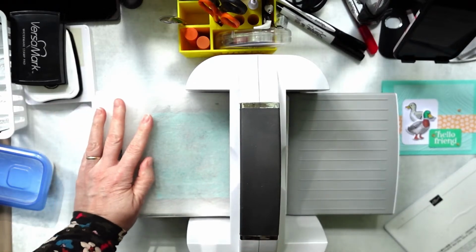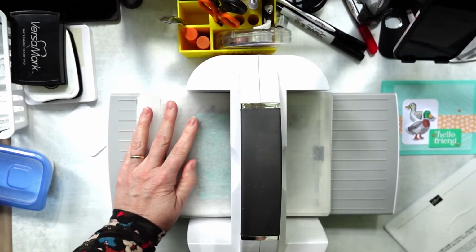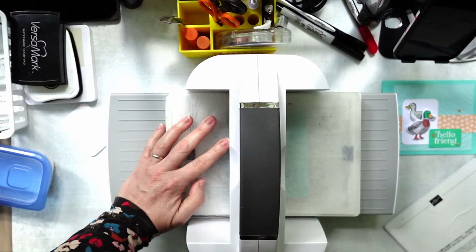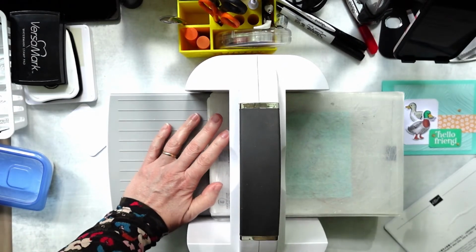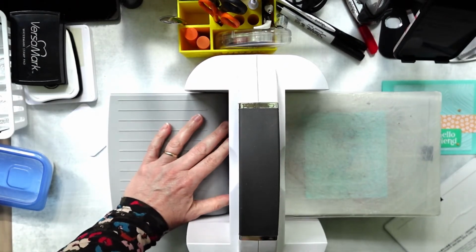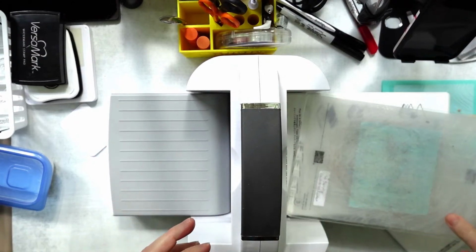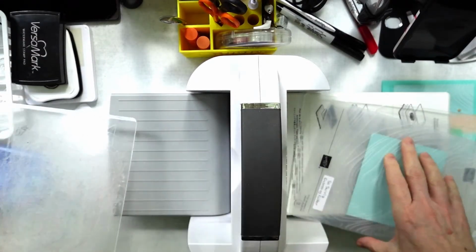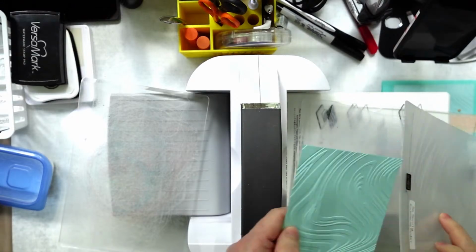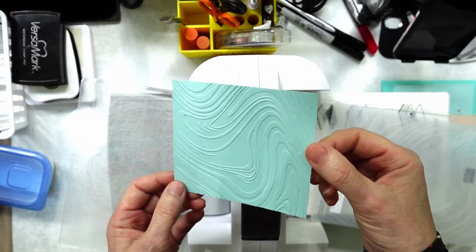Now this embossing folder is not a thick embossing folder. If I had a thick embossing folder, I would use my gray plate on top and no clear plates. But the So Swirly is a regular thickness embossing folder. And look how pretty that is though.